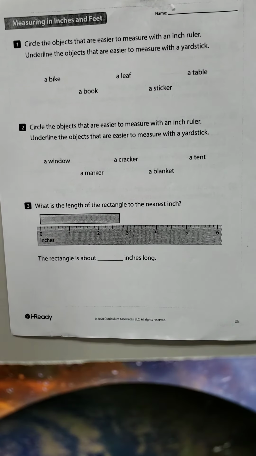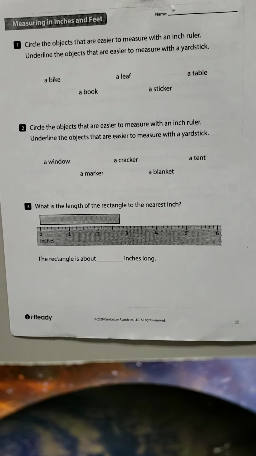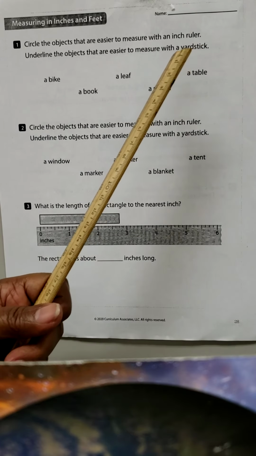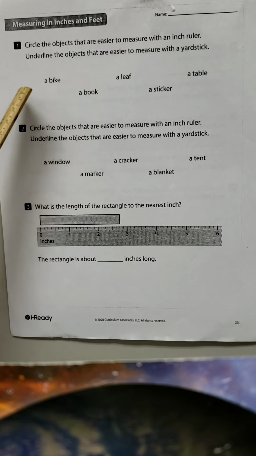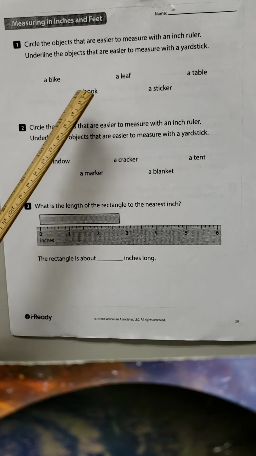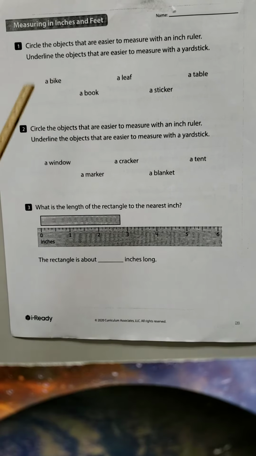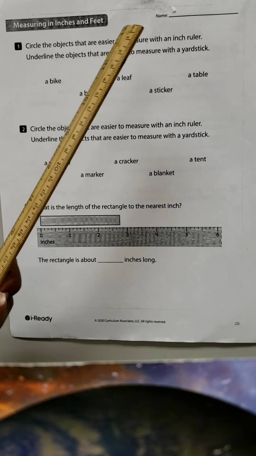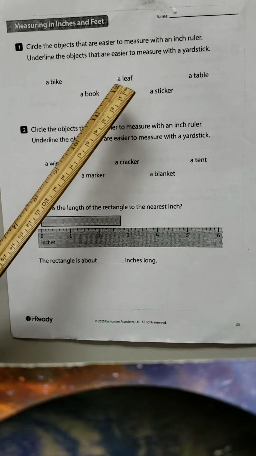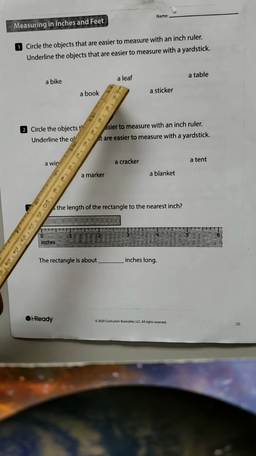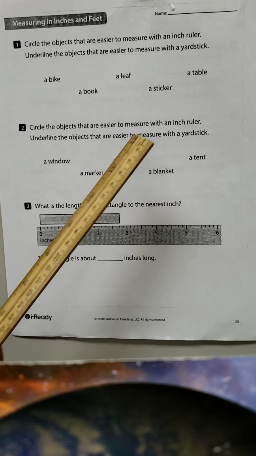Okay. So would you measure a bike with a yardstick or an inch ruler? You got it right, a yardstick. So you would underline bike. What about a book? What would you use to measure the book? Inch ruler or yardstick? Inch ruler, so you circle the book. What about a leaf? Inch ruler, so you circle it. What about a sticker? Inch ruler again, so you circle it.